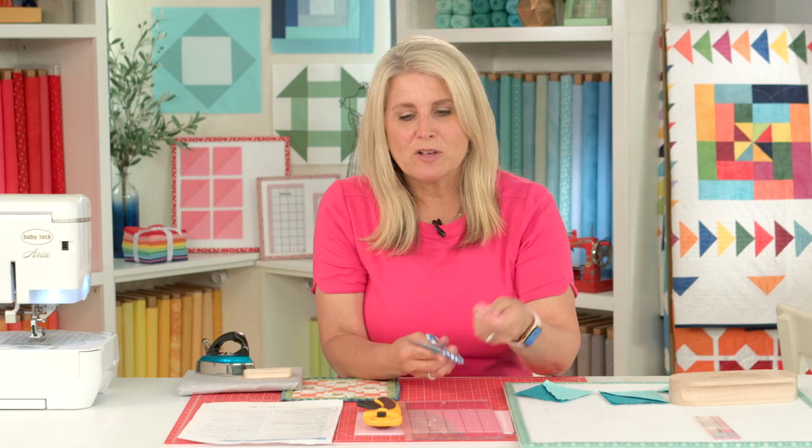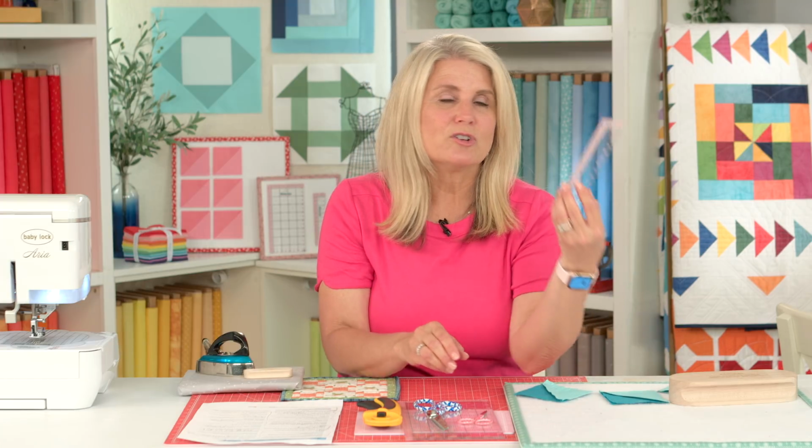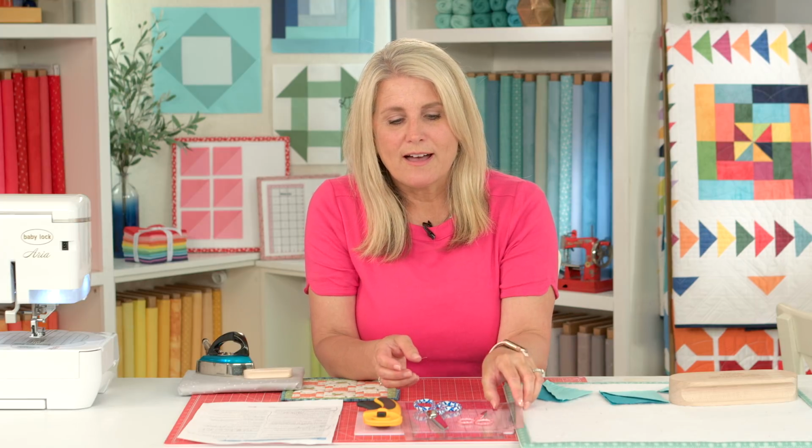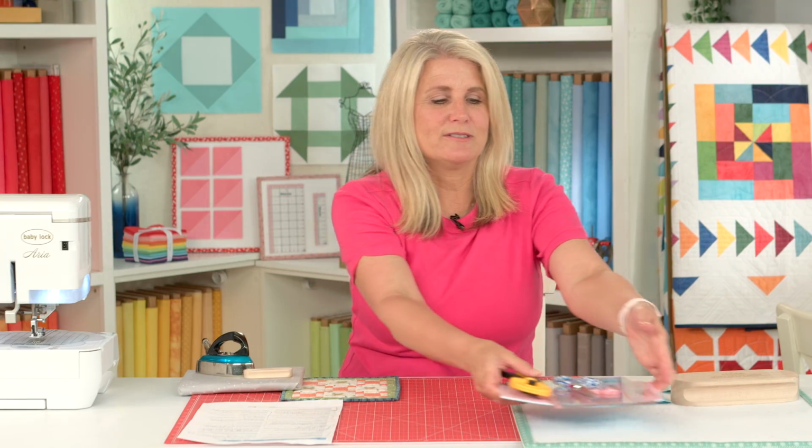I always like some small scissors, large scissors to cut out your applique pieces. And there's just a lot of rulers or cutting tools that you can find out for yourself what works best for you when you're quilting. So that is cutting tools.